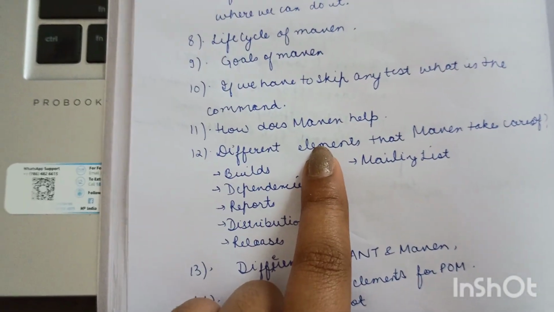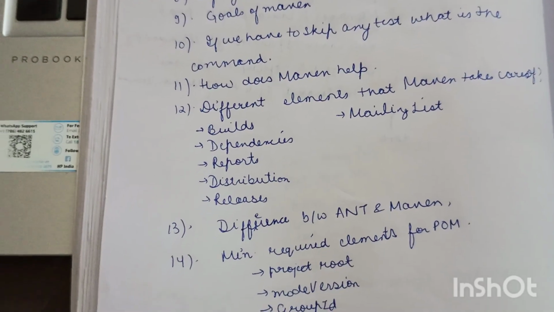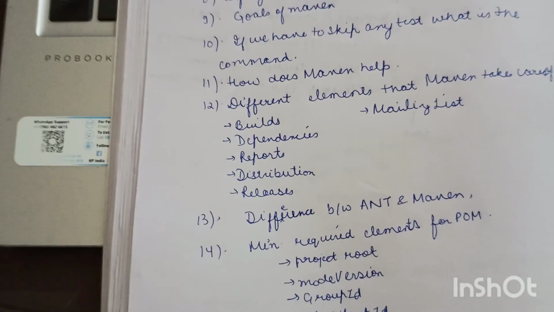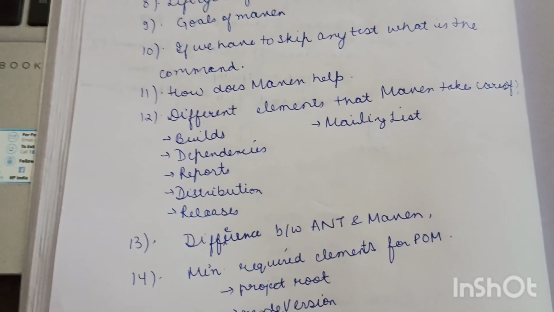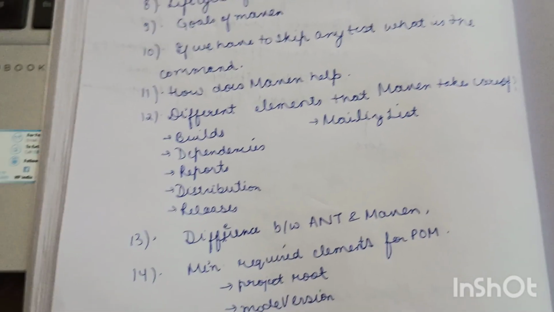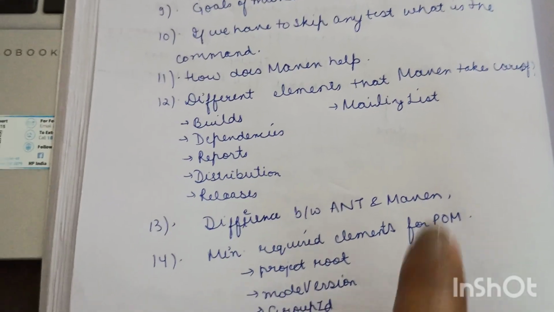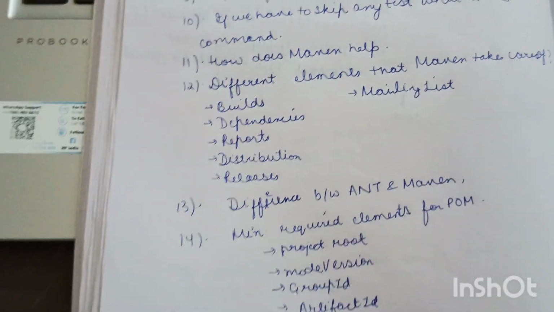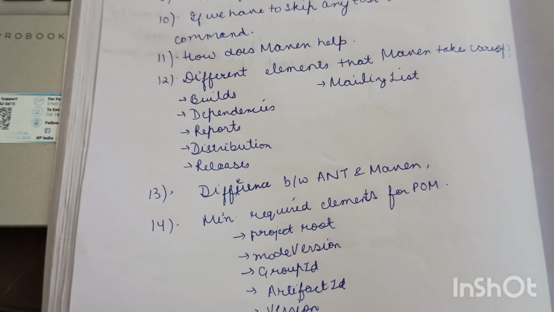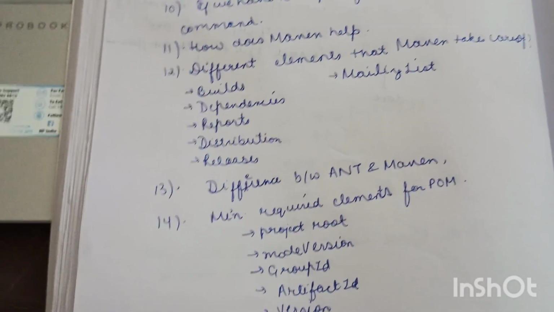How does Maven help? Maven helps in building the artifact of the code we have made. It builds that into jar, war, and ear files accordingly, and that we can deploy. The different elements that Maven takes care of are builds, dependencies, reports, distribution, releases, and mailing lists.